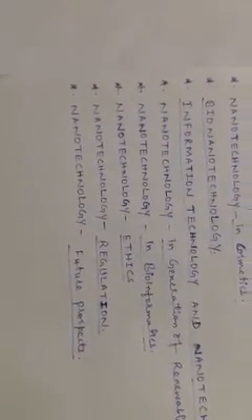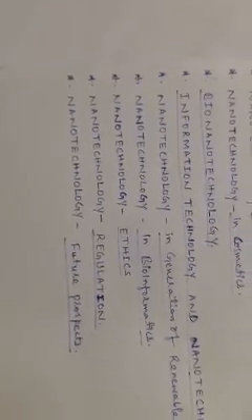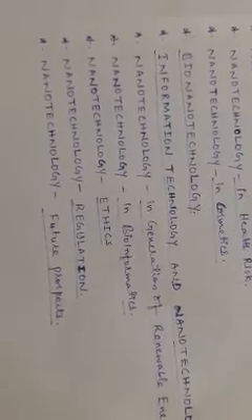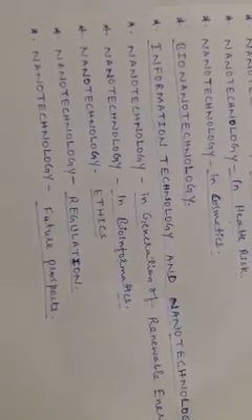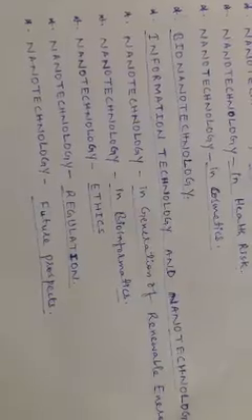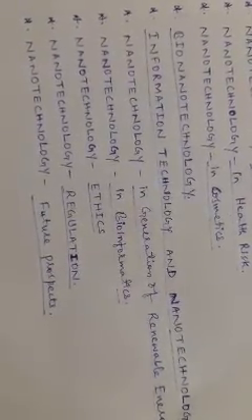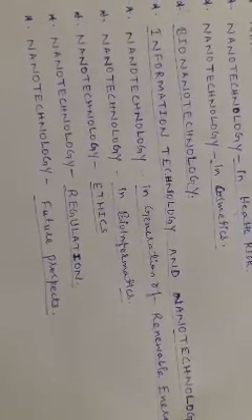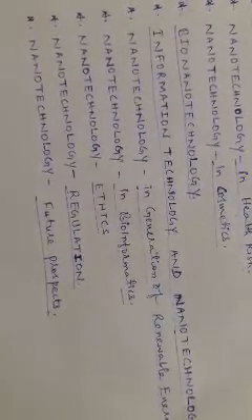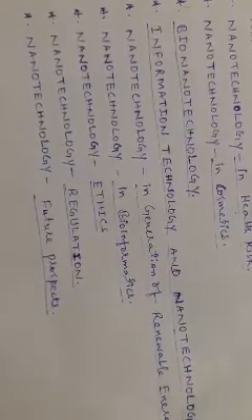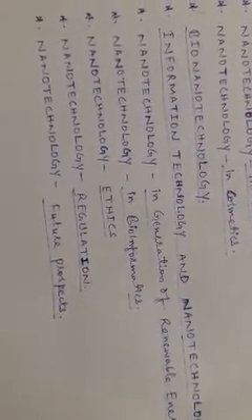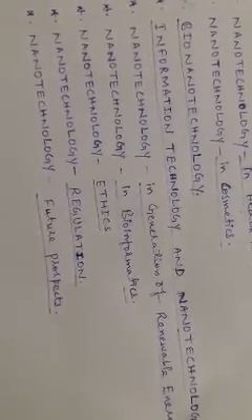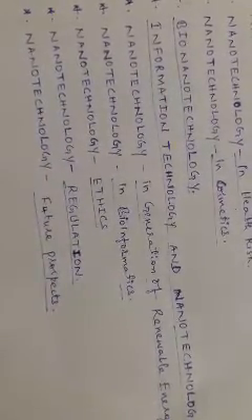And coming to the next term, nanocomposite. What is meant by nanocomposite? Nanocomposite is a multi-phase solid material where one of these phases has one, two, or three dimensions of less than 100 nanometers, or structures having nanoscale repeat distances between the different phases that make up the material.